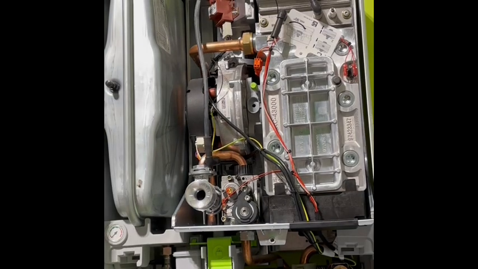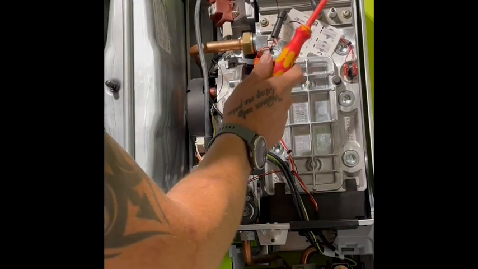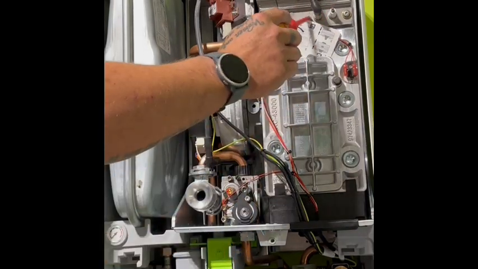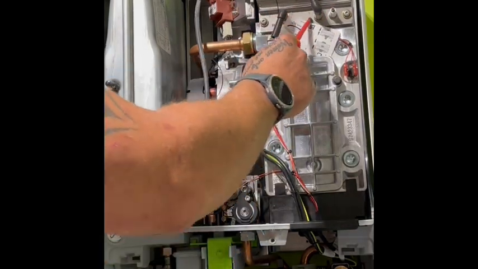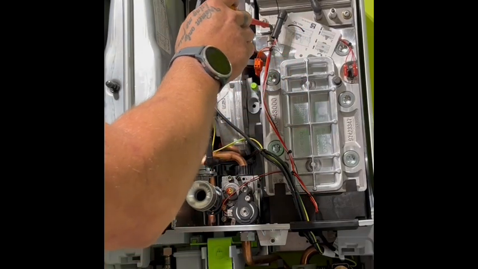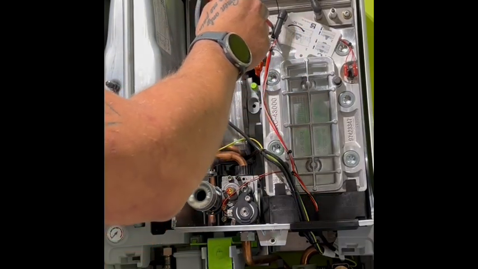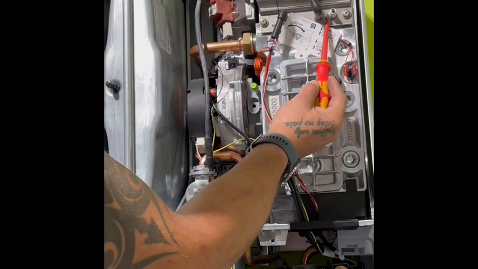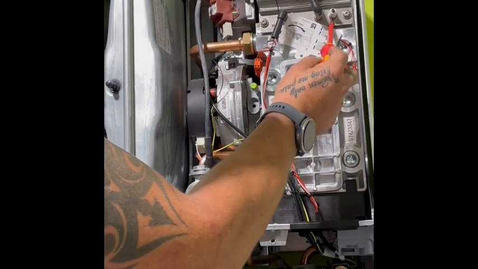Okay, so we've proved we've got spark to that boiler now. We've proved we've got spark up to that point. We want to know that those are sparking inside and they're okay. So how can we prove that? We can take the electrodes out and we can look for damage across them. It's not uncommon to get little fractures in the ceramics down there, which can arc it out onto there.